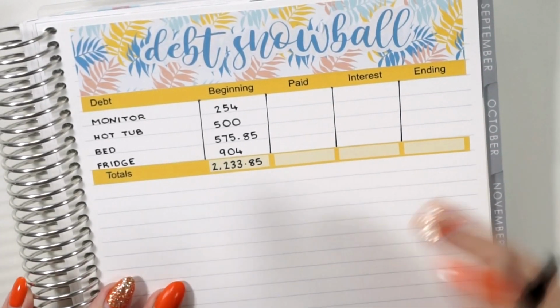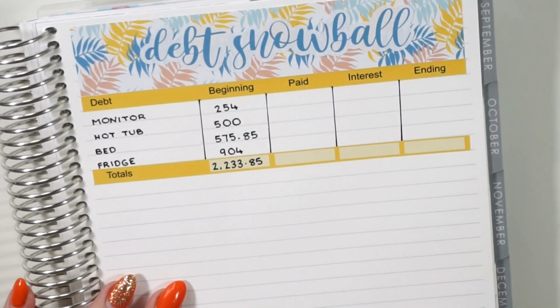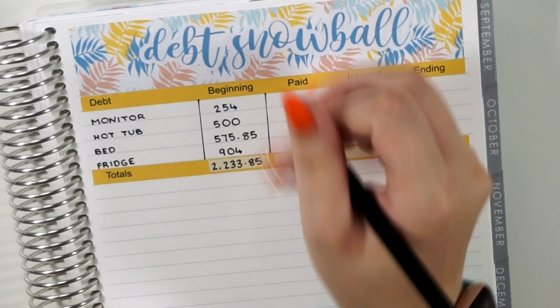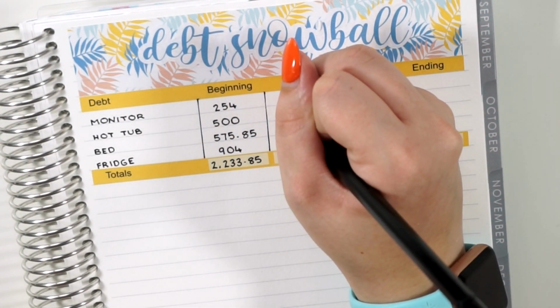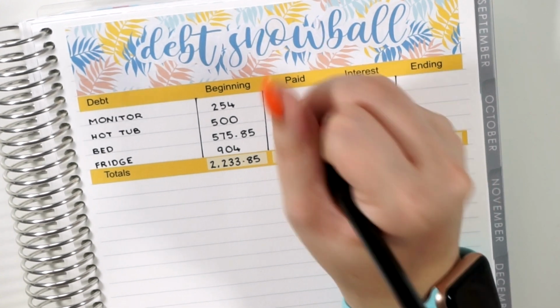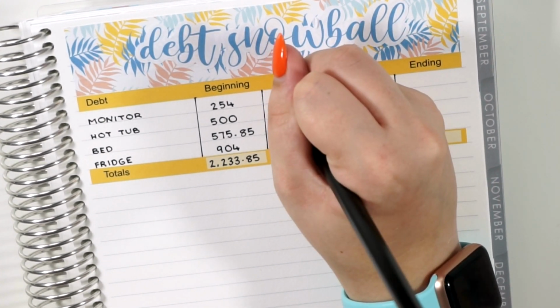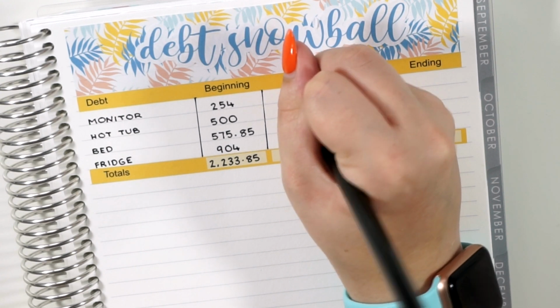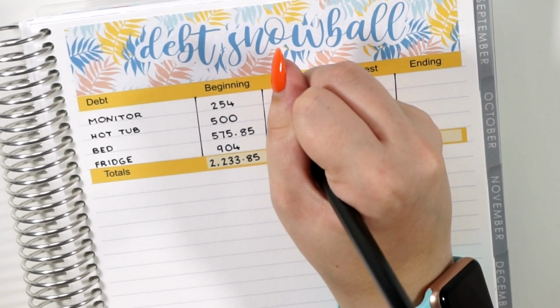So next we put down what we paid for each of them. So for our monitor we paid £150 towards it. Our hot tub we paid £50.